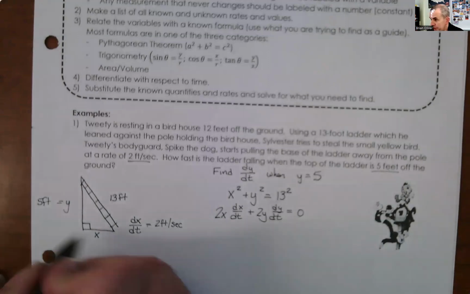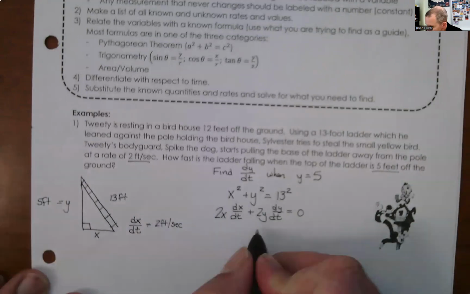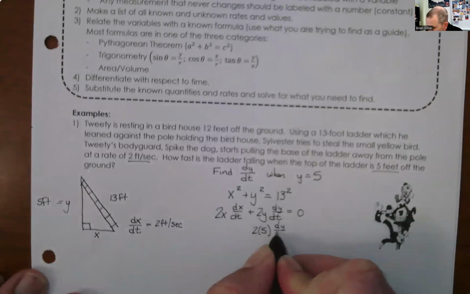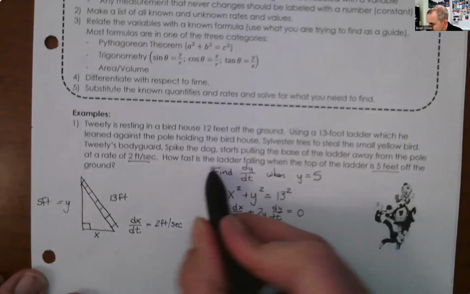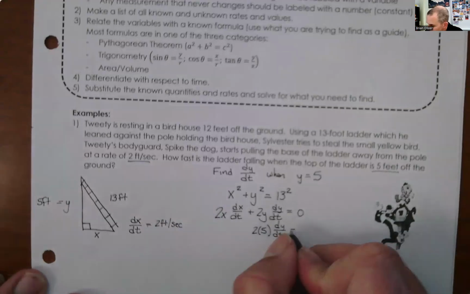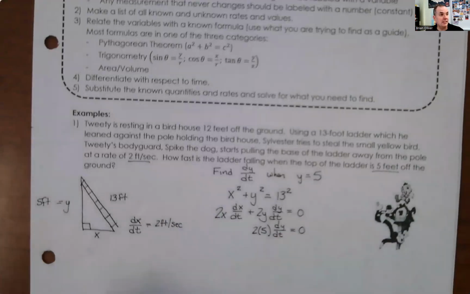Well, from the problem, we know that y is 5. That's where it stops. So we know that this is 2 times 5. And we know that dy/dt is what we're solving for, because that's what the question says: how fast is the top of the ladder falling when it's 5 feet off the ground? This is going to equal 0. So that tells me I better know x and I better know dx/dt.